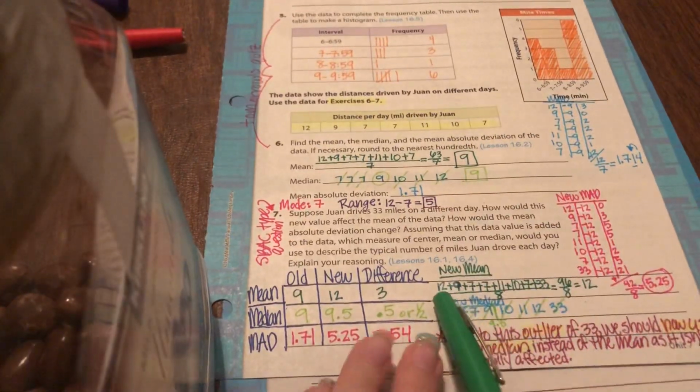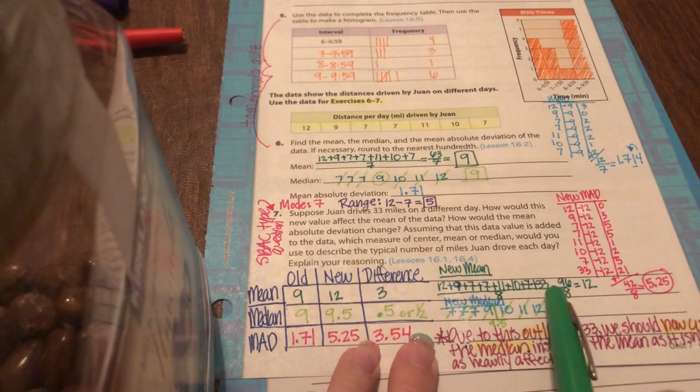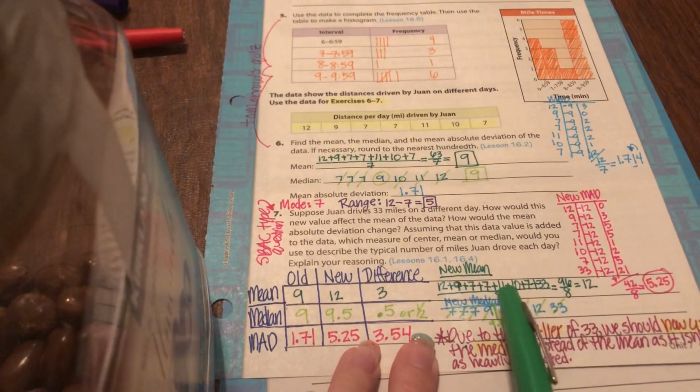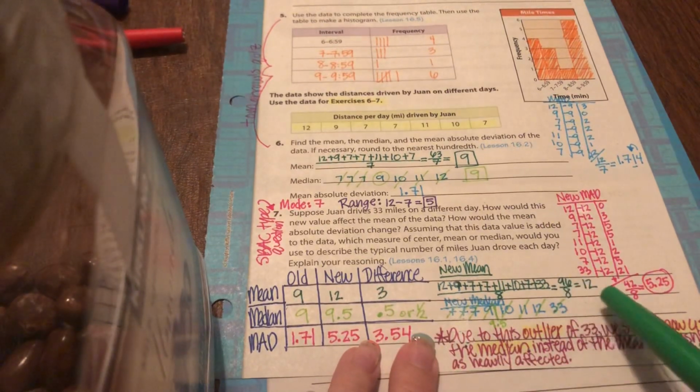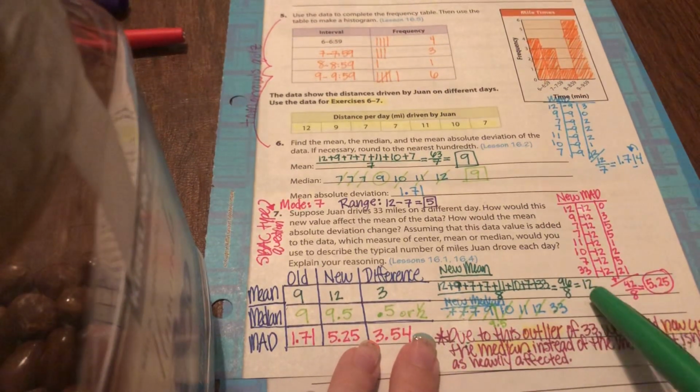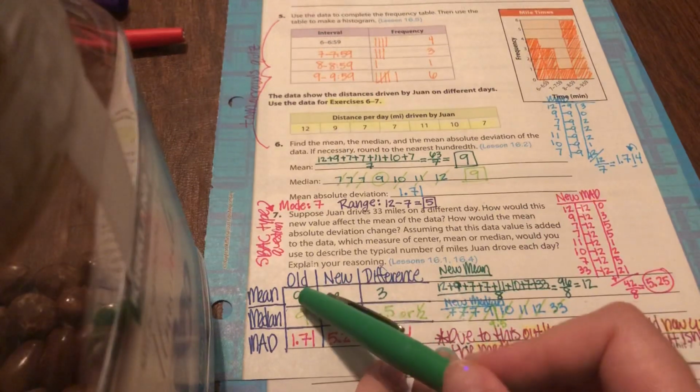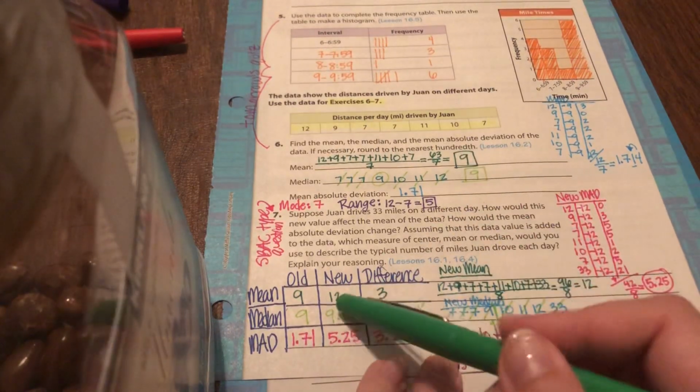So here's the original numbers, but then we just added 33 into it. And now instead of having 7 data values, we have 8. So when I do that, I add all those together, divide by 8, I get a mean of now 12. So my old mean was 9, my new mean is now 12.